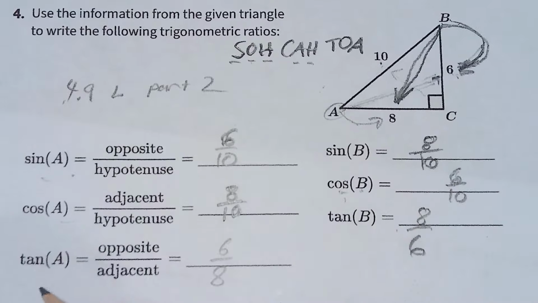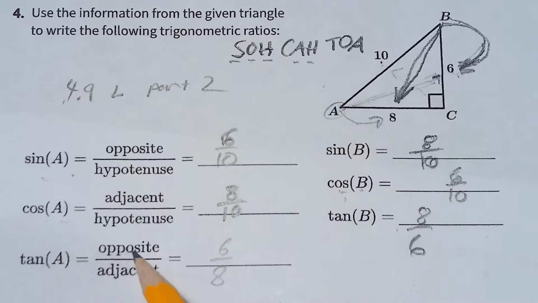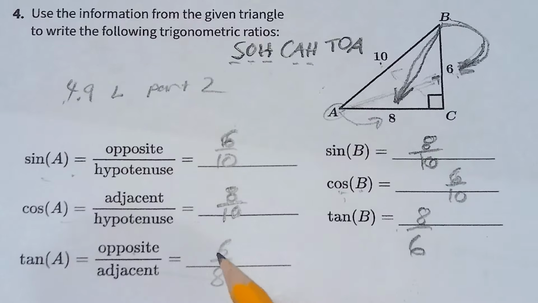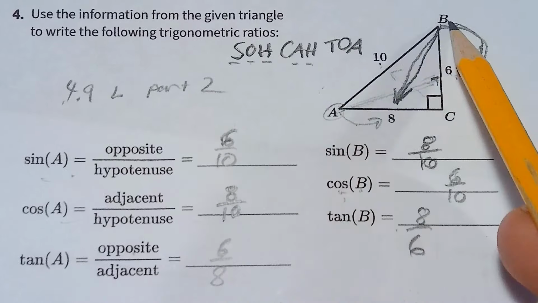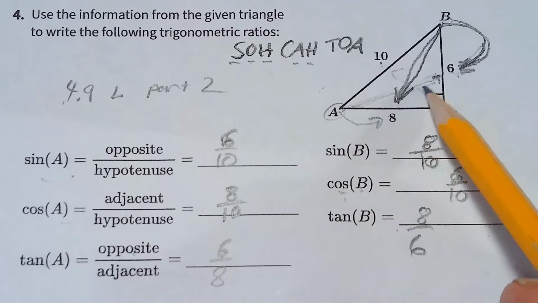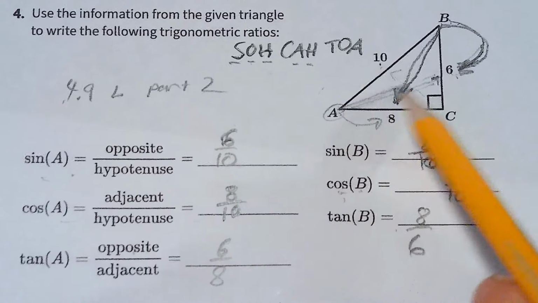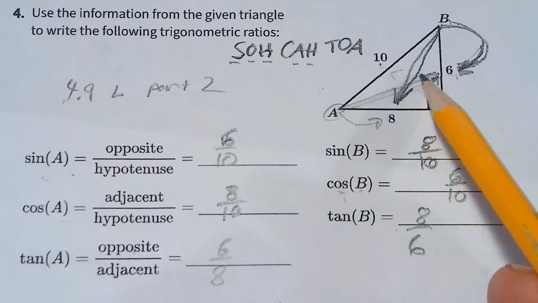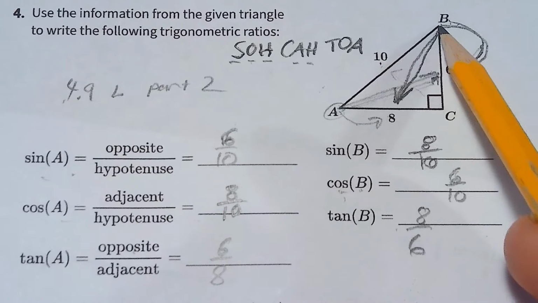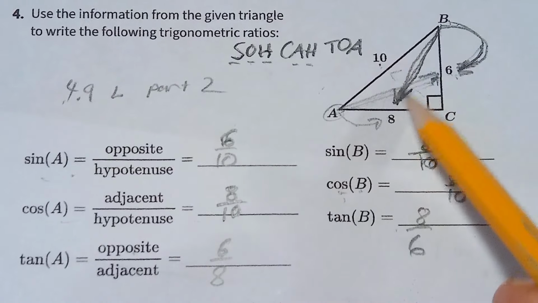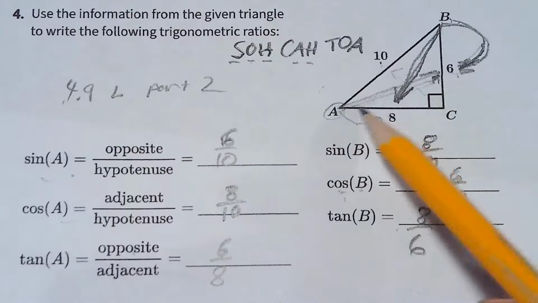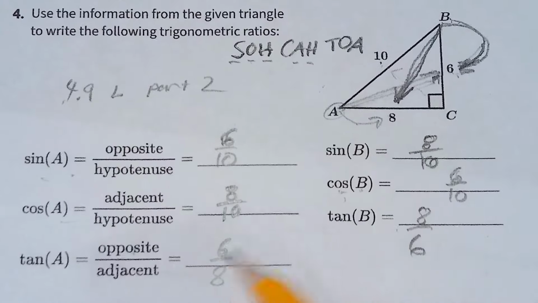And then that brings us to tangent, the most interesting one, which is opposite over adjacent. When you switch corners from A to B, you're switching the opposite and the adjacent. So 6 over 8 flips to 8 over 6. From A's perspective, 6 is the opposite, so it's 6 over 8. But from B's perspective, 8 is the opposite, so it's 8 over 6. 6 over 8, 8 over 6. Tangent flips over.